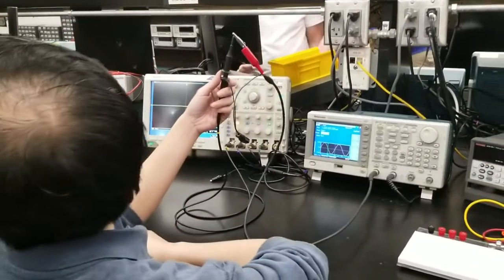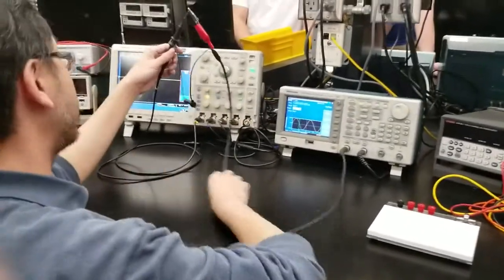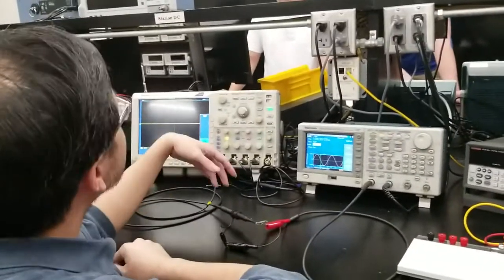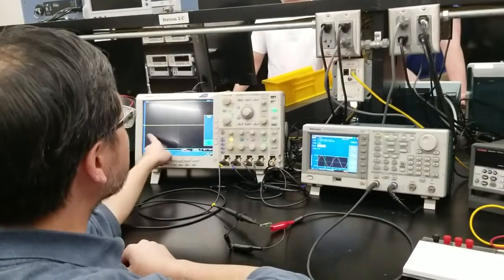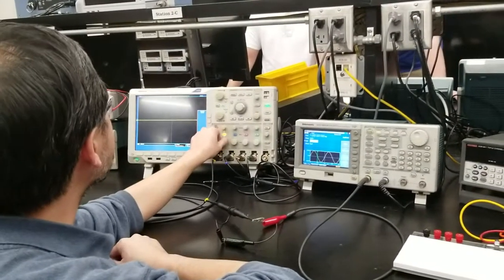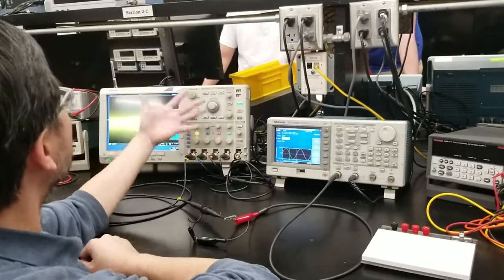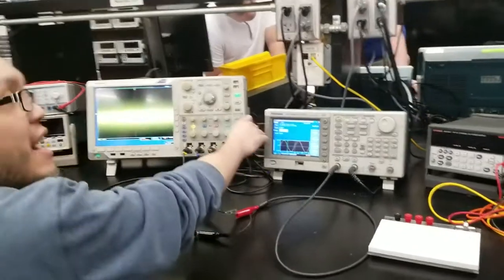Understand? Then I still don't see anything on the oscilloscope, right? I don't see anything though. And what you see is actually this. Whoa, look at that. Some nice waveform.